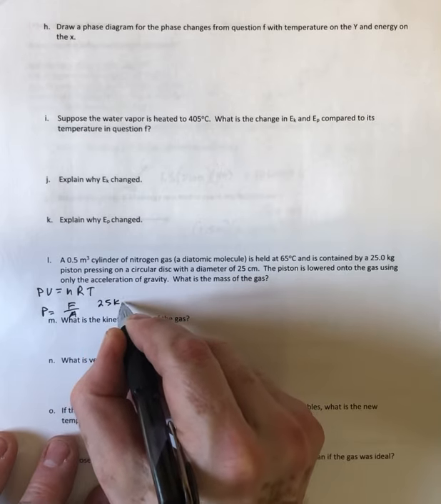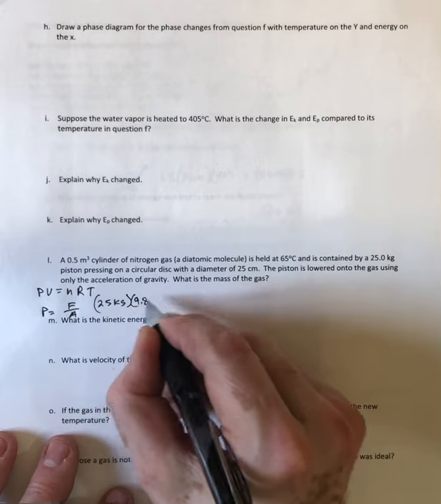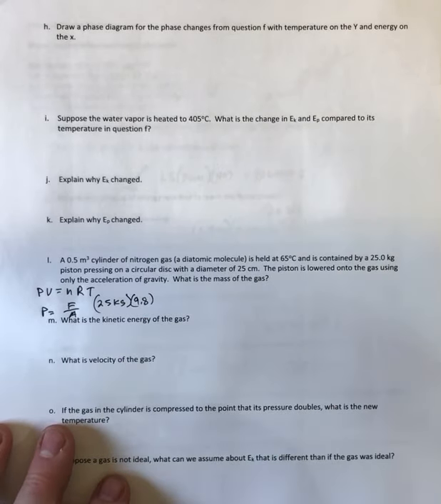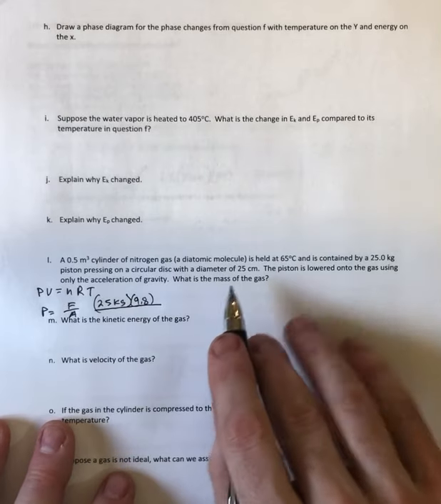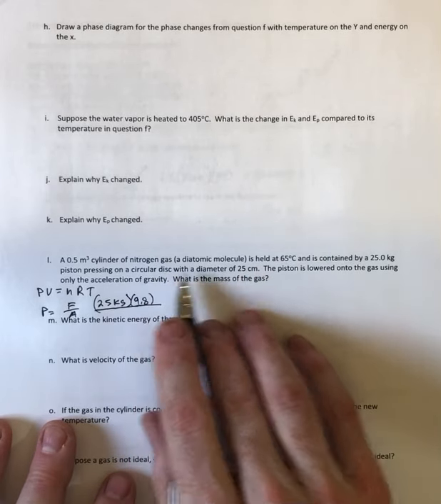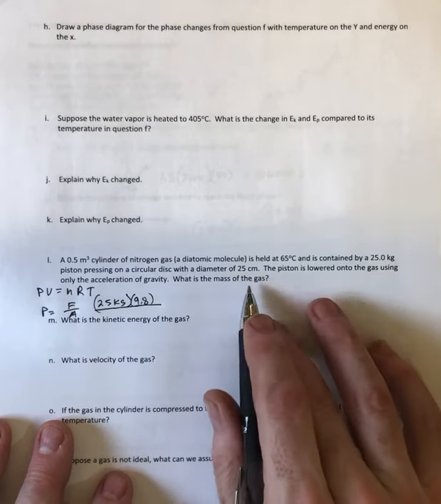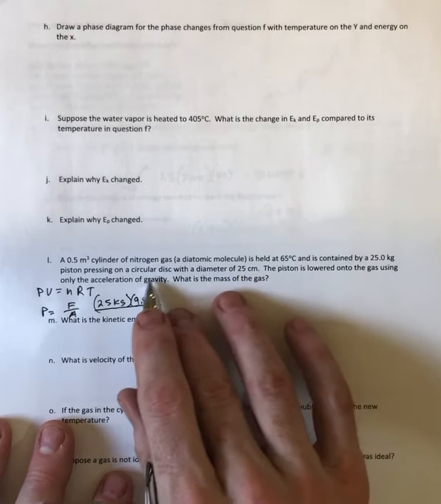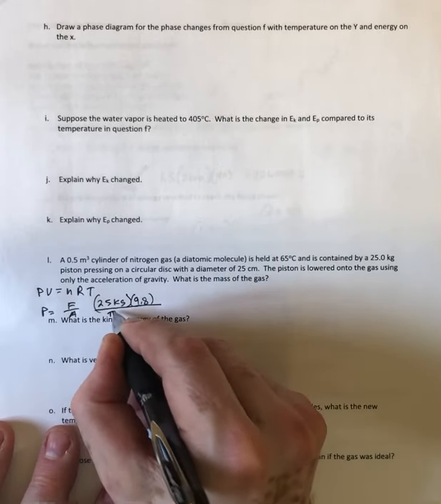So there's my force right there: 25 kilograms times 9.8 meters per second squared gives me my force. And then for the area, I can use pi r squared to get the area of the disc. So I'm going to use pi.